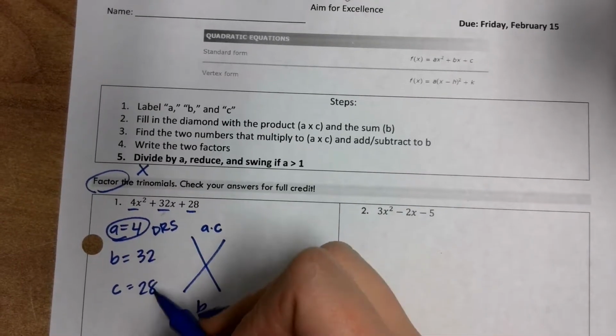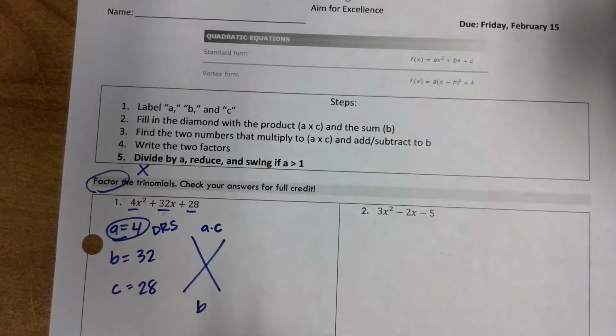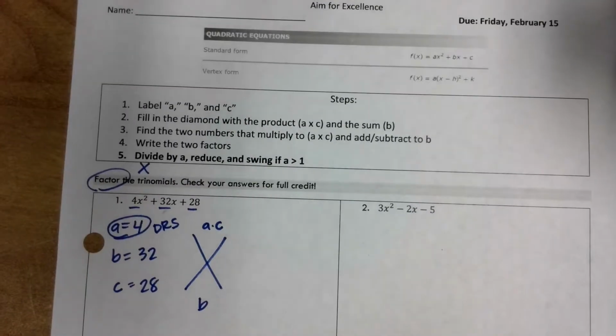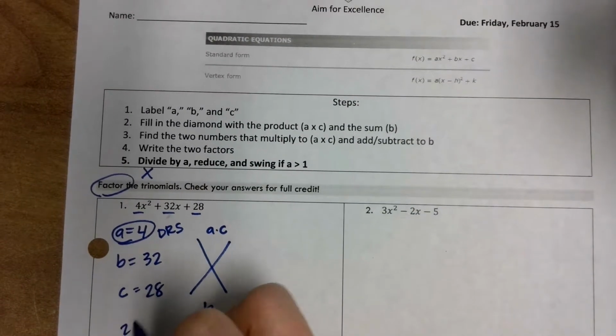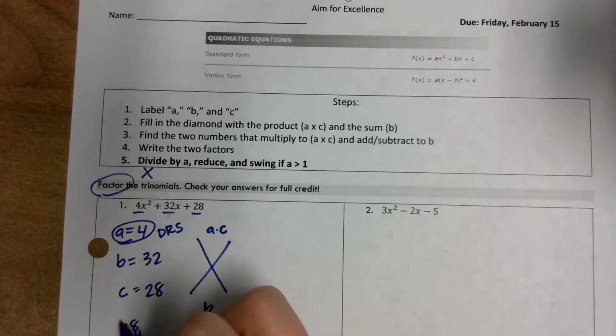So here, 4 times 28, you got the calculator. Should we give it to Nathan? Or should I do it by hand over here? And I'll still beat Hasiel.